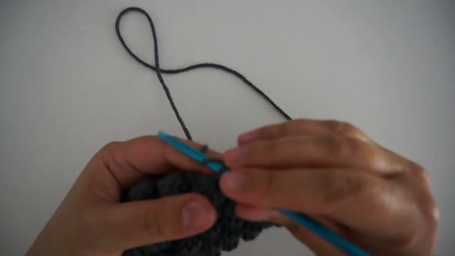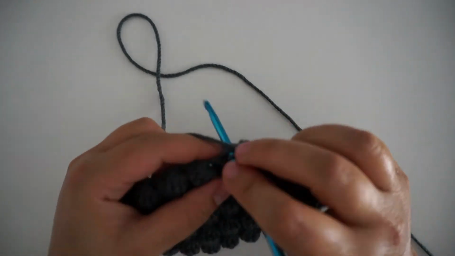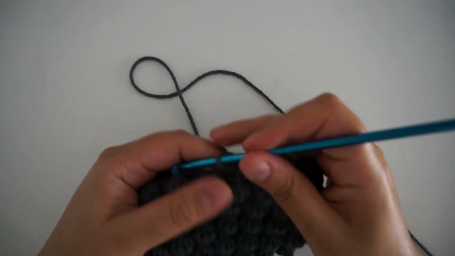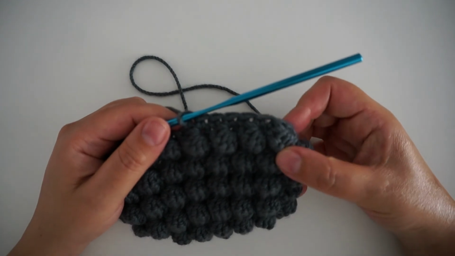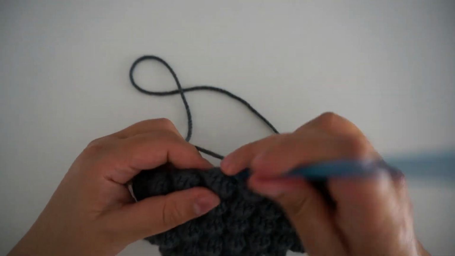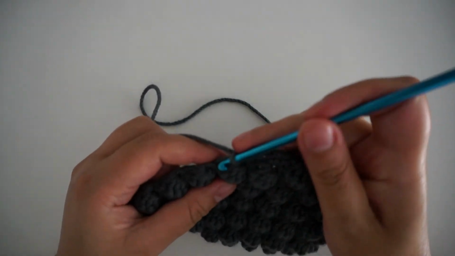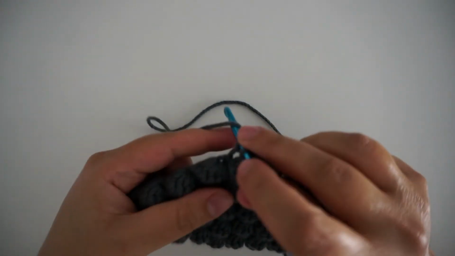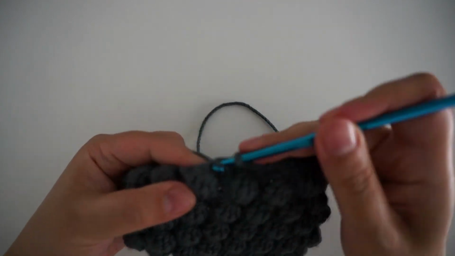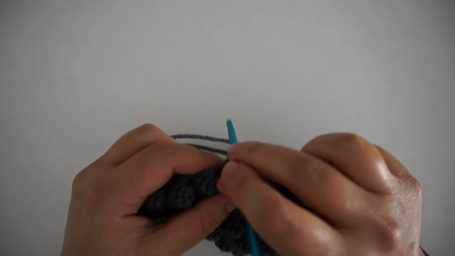And at the end of the bubble stitch row, we will have one bubble and slip stitch in the last stitch. Again, the written pattern is detailed, so you follow it together with this video so you know how to achieve this hexagon.